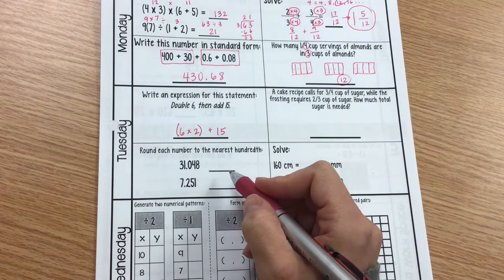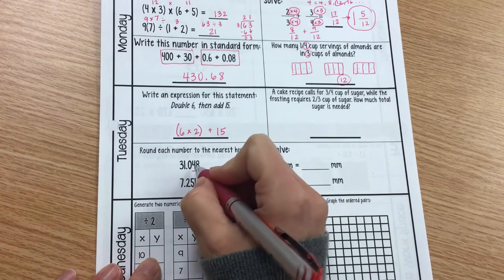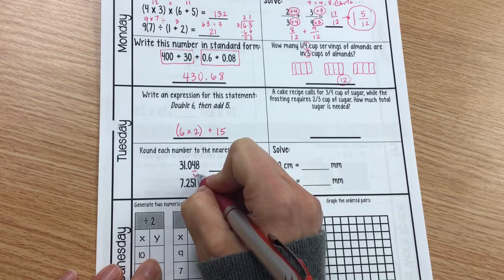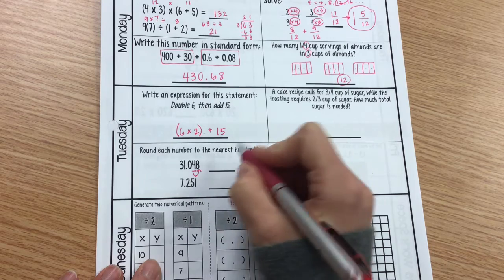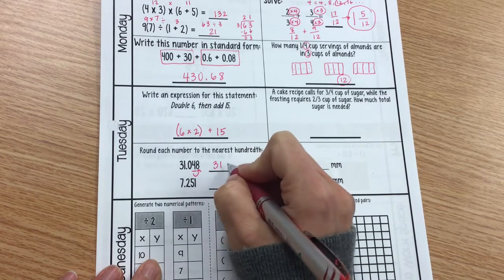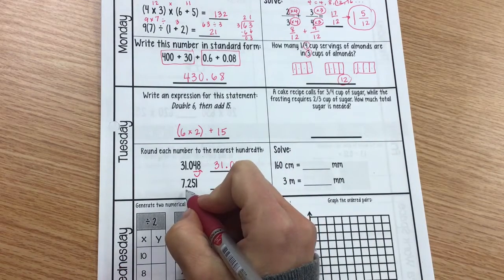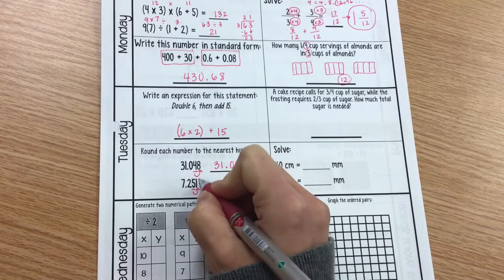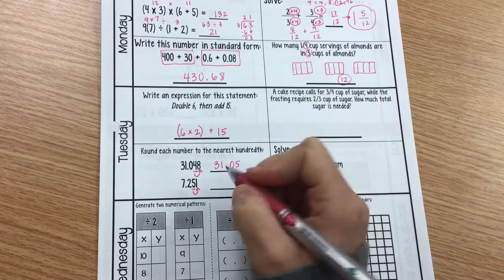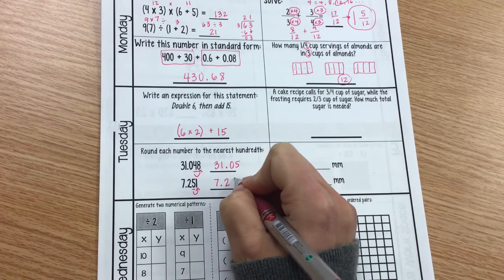Next, we're going to round each number to the nearest hundredth. So my 4 is in the hundredth spot. That's 2 numbers after my decimal point. And I'm going to look to the right. Is this 5 or more? Yes. That means this number is going to be bumped up 1 more. So that's going to be 31 5/100. Over here, the number 5 is in the hundredth spot. I'm going to look to the right. Is a 1 a 5 or more? No, it's not. So that means our 5 is going to stay the same. 7 25/100.